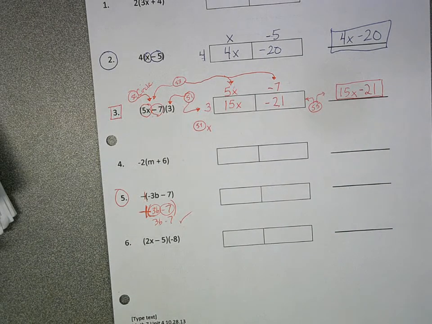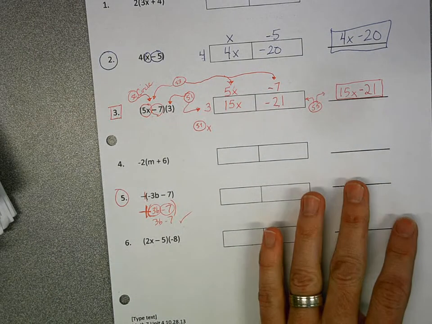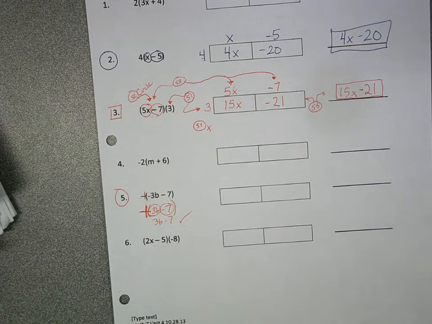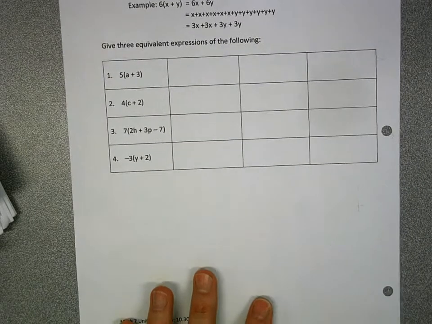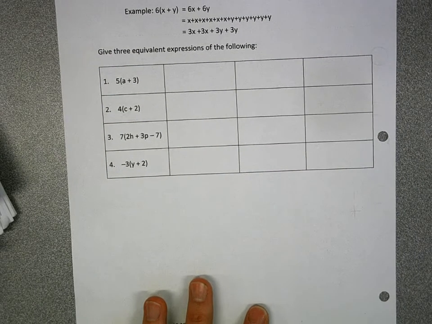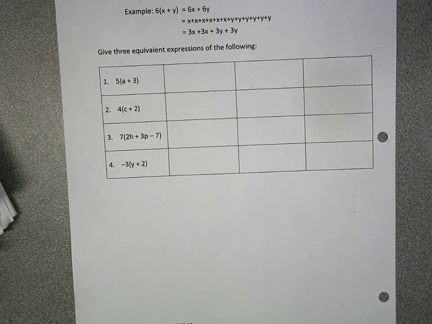Okay, let's go ahead and we're going to kind of change gears just a little bit. All right, we're going to stick with distributive property still. Let's go ahead and flip the paper over to the back side. This is a little different. Okay, here's what I want to do.